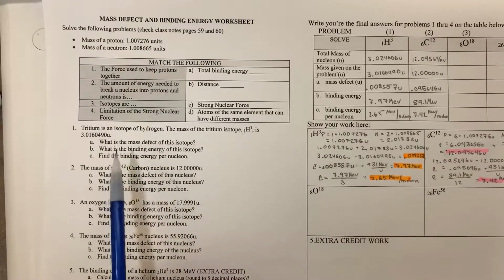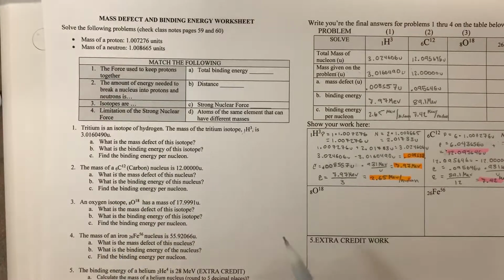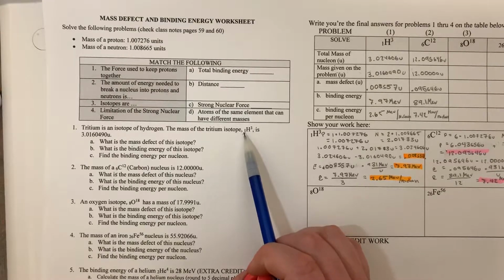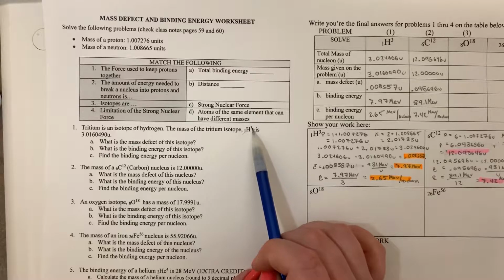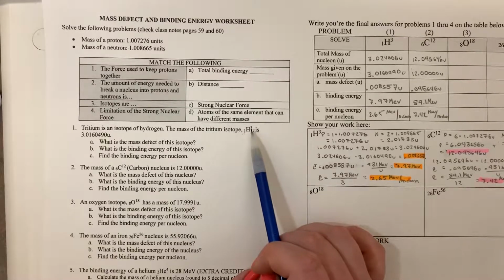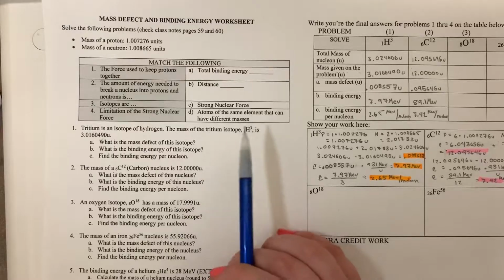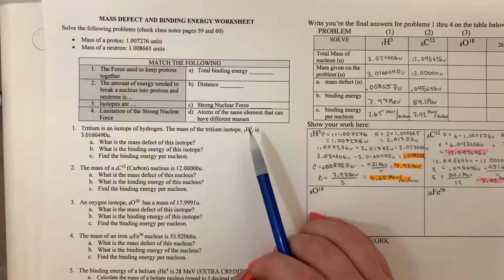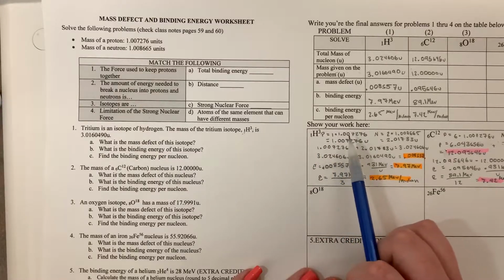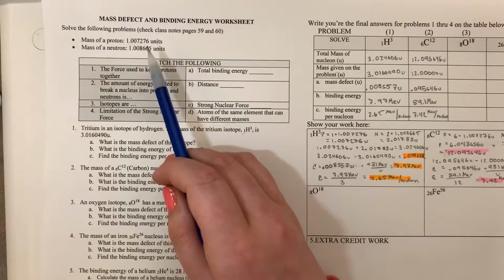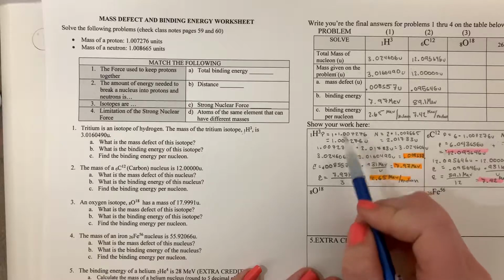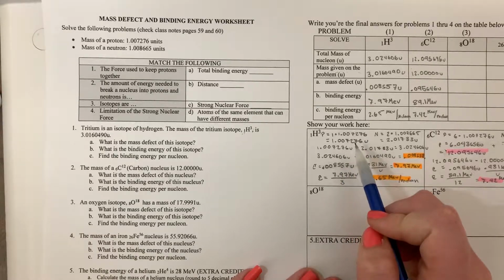So as I said, the question asks us what the mass defect of the isotope is. To find this, we have to understand that right here, this symbol is a 1, and then up here is 3. The 1 is the proton number and the 3 is the mass number. So to find the mass of the protons of this element, we have to multiply 1 times the mass of the proton, which is located up here, which is given to us. And so once you find 1 times this number, you get 1.007276 u.